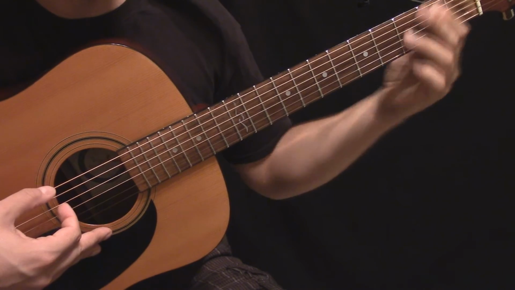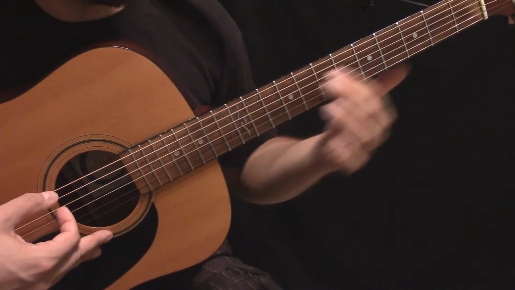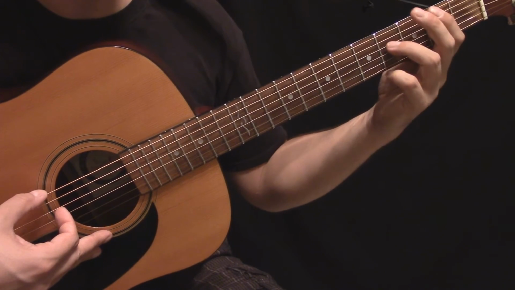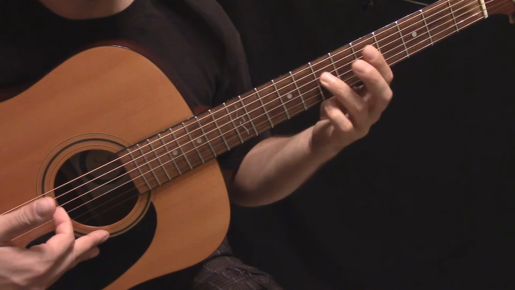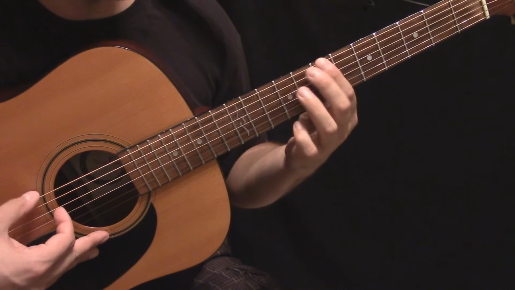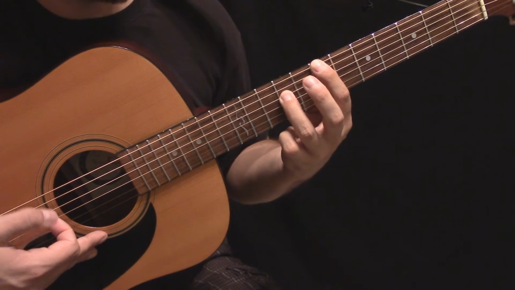So now I know this string because I know it in relation to the 6th string. So for example, if I know this is A, I know this note's A right here. If I know this is B, I know that's B.